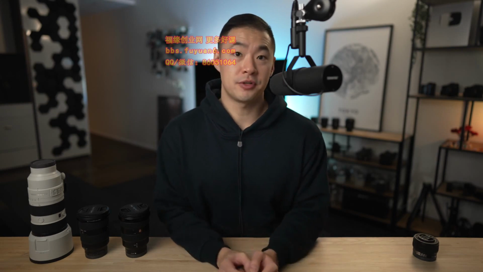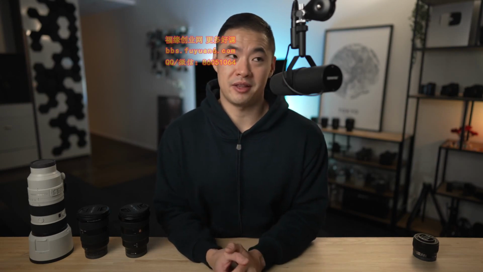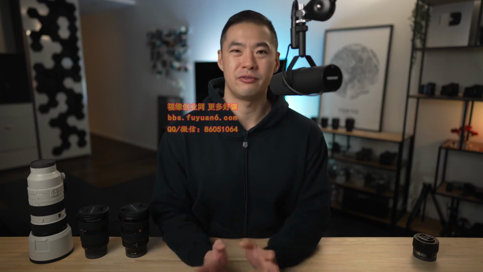But you can make portraits work with any focal length, even weird ones like 14 or even 200, although the 200 might not be as practical as you think it might be. But most of the time, photographers will stay in the range of about 24 to 105-ish.